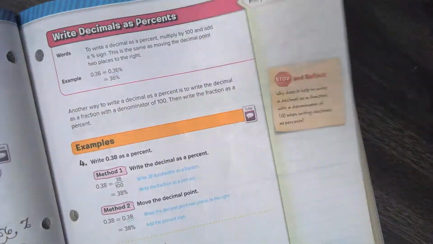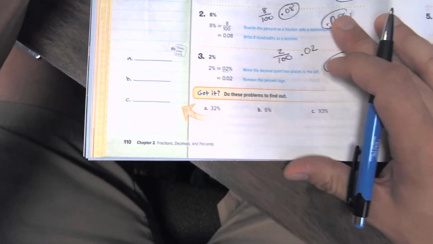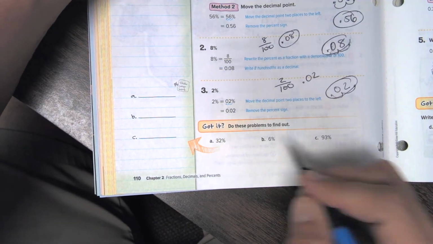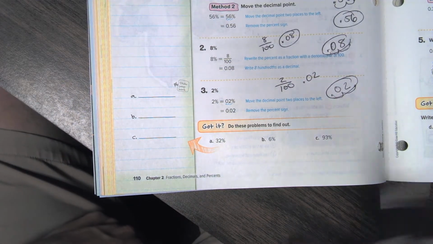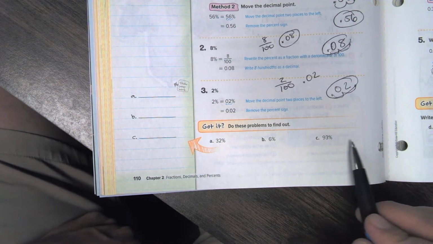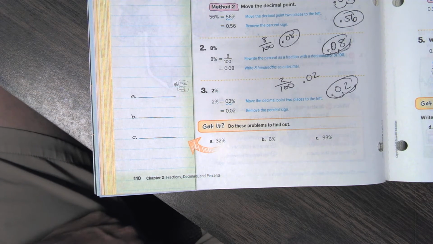So let's go back. On page 110, I want you guys to do A, B, and C. Okay, A, B, and C. So pause the video, change 32% into a decimal, 6% into a decimal, and 93% into a decimal. So pause the video, come back, and we'll go through it together.